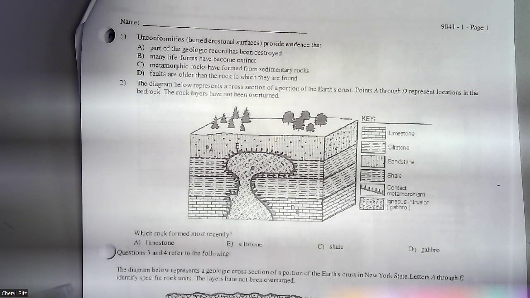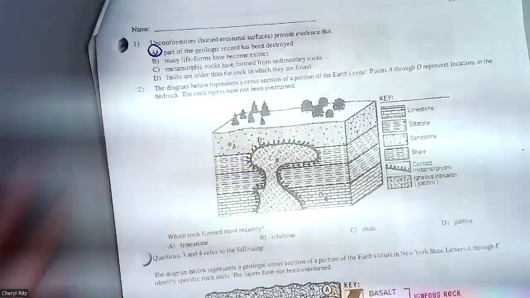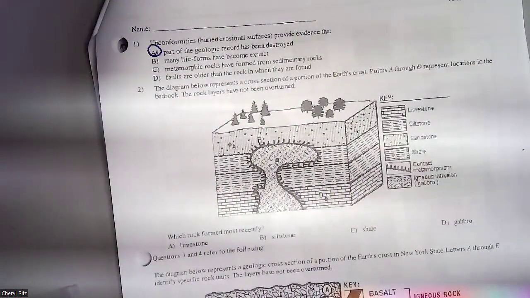So we learned about unconformities at the beginning of yesterday, just that buried erosional surface, a gap in the geological record. What can we say about unconformities? They provide evidence that, what did you guys say? An unconformity is literally, that's all it is. Erosion has happened. It has destroyed part of the rock record.